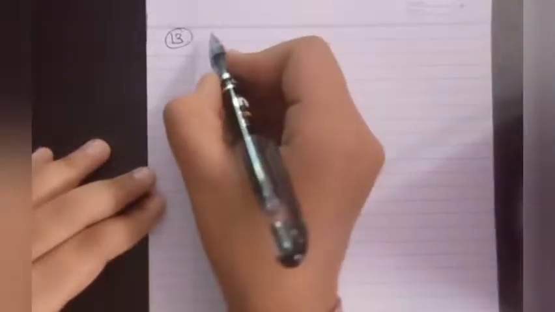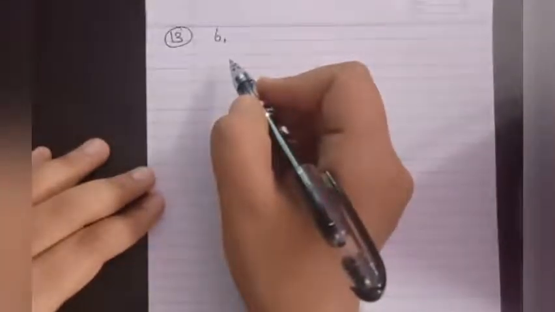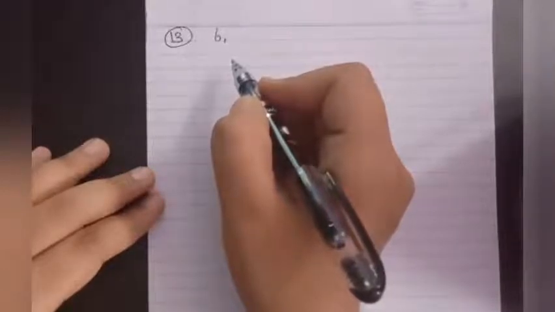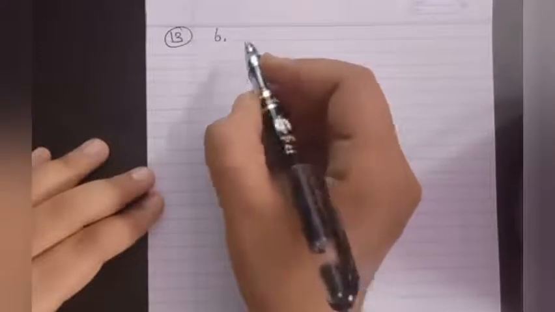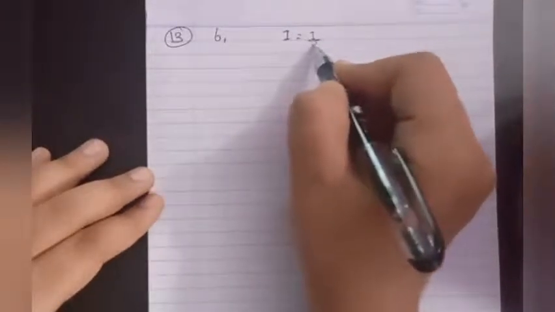In question number 13, two identical coherent sources produce a zero order bright fringe on the screen. If B is the bandwidth, we want the minimum distance between 2 points on either side of the bright fringe where the intensity is half of the maximum intensity.